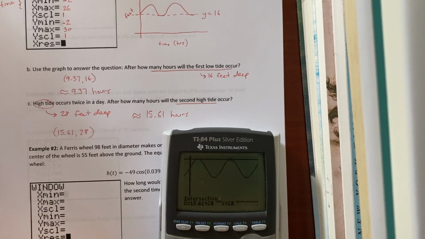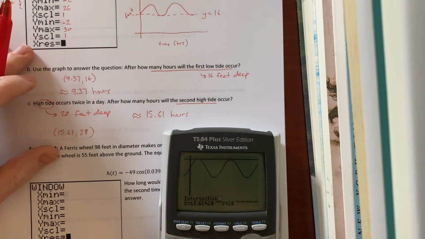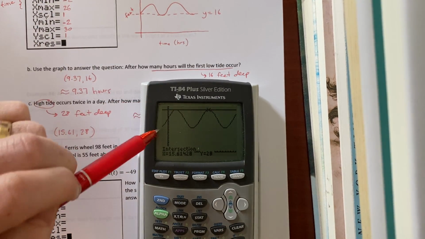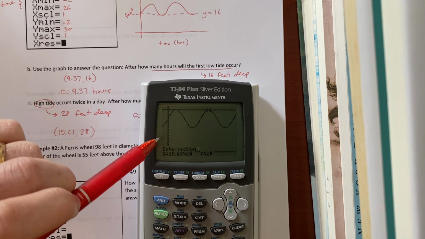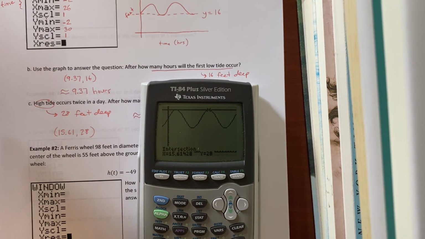All right, guys, so once again, just using your calculator. The hardest part here is figuring out what window works best, because once you have that image that you can see on your calculator nicely, you can just find the intersection points. So really not too crazy. All right, we're going to do example number 2, and then I'll post this video, and then I'll work on the following examples for you guys.